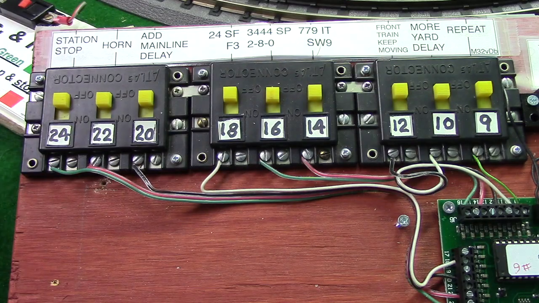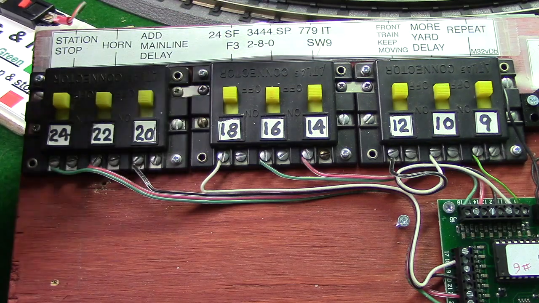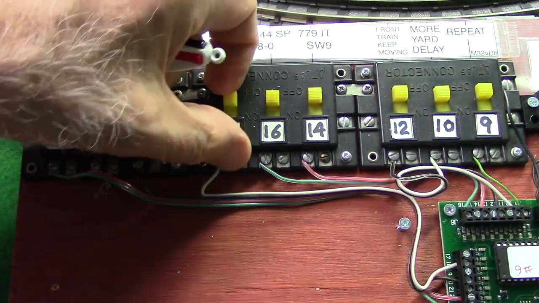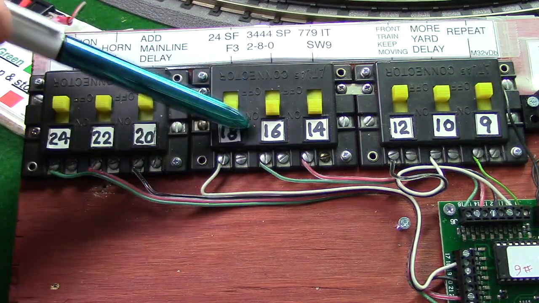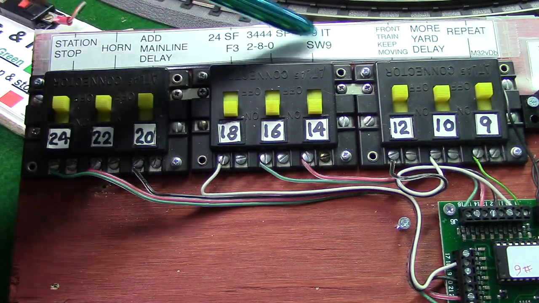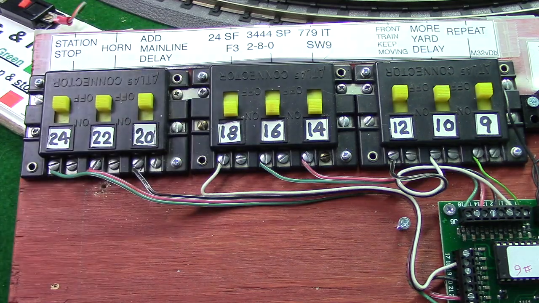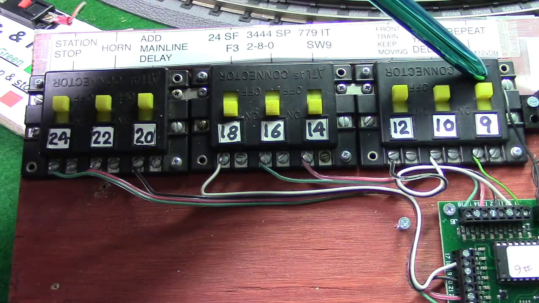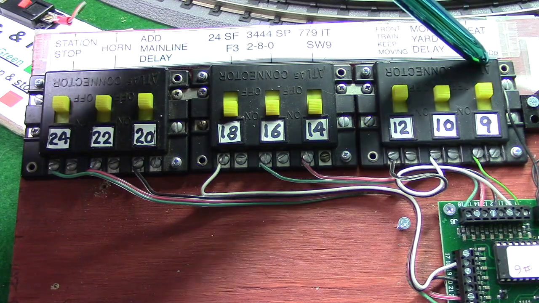I should probably go over these labels on the control panel a bit better. These three here are for the three engines, and to run all three engines we need to have all three of those on. The off is this way and on is this way with these Atlas switches. So these three control which engines we're going to run, and we can use these switches to run all three or any two. And then over here, this is our repeat switch. This controls whether it makes one cycle or it runs continuously.